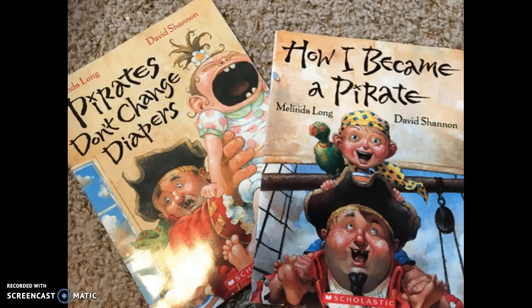Another illustrator you've probably heard of is David Shannon. He writes his own stories, but he also illustrates for others. Here are two of his popular books that he has illustrated, but he didn't write. In fact, he's kind of mad that he didn't write these books because he loves the topic so much that he kicks himself that he didn't think of it first.